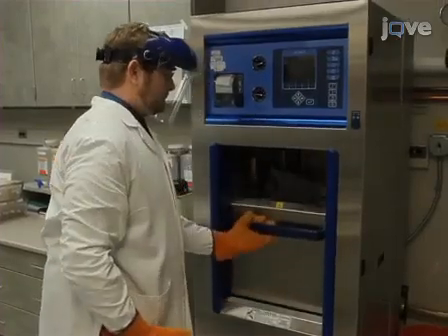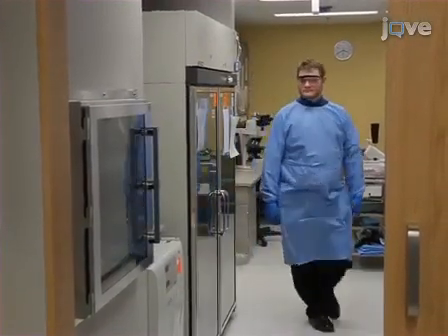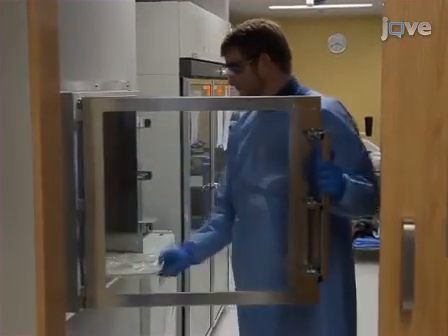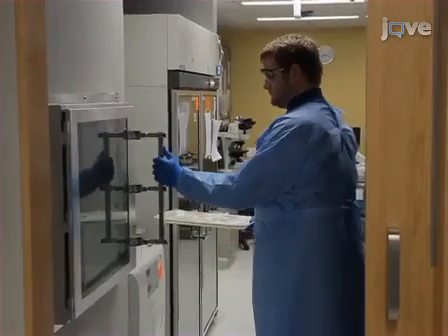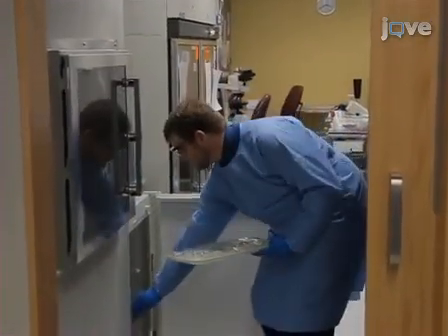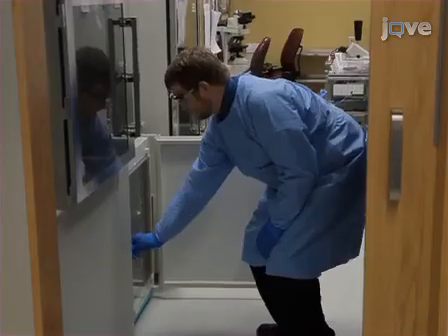Next, the discard container is autoclaved. Following this, incubate the microtiter plate and the 7H10 and blood agar plates right side up in the 35 to 37 degrees Celsius incubator with 5 to 10% CO2 in the BSL-2 laboratory. This is acceptable because the plate is well sealed and in a plastic bag.